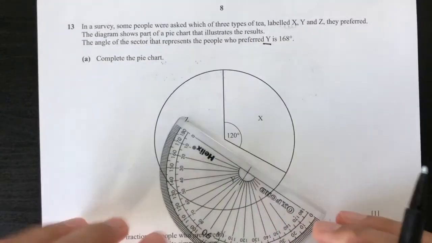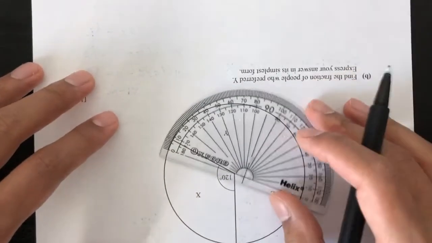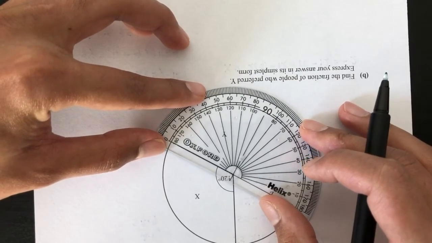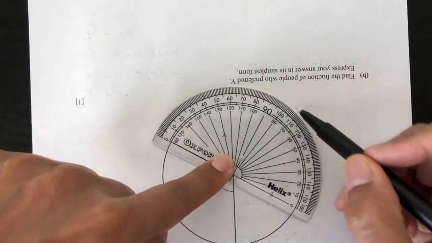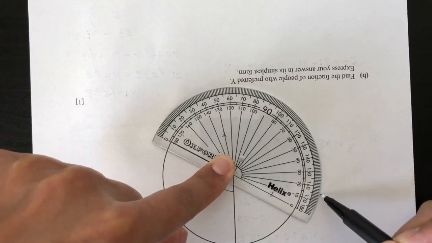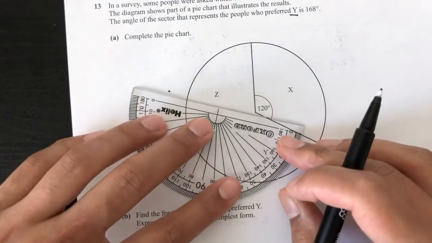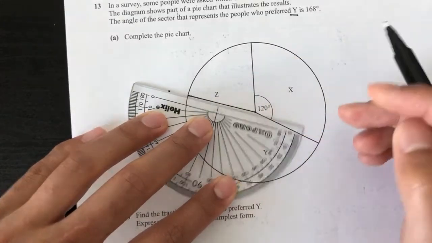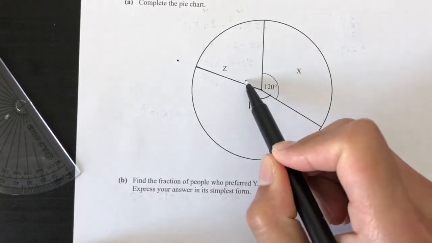So go to the center of your circle, and let's measure this way so you can see what's happening. Go on this line, and then measure the angle 168 for the angle of y. This is 90, this is 160, 168 should be right here. So we have an indication where it should be. By joining this center to this point, you will have your angle for y. So this will be 168, which means this is the remaining angle.